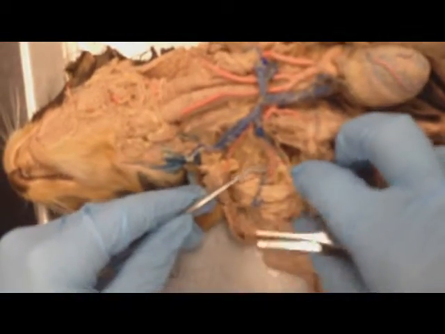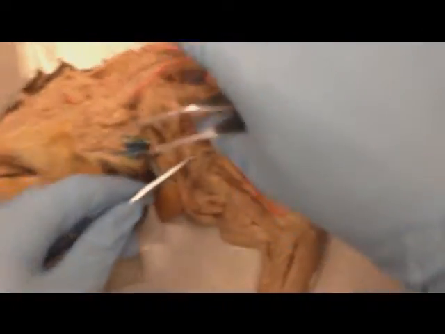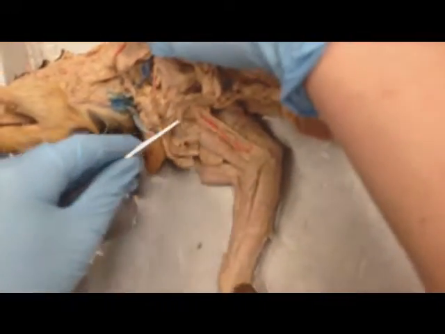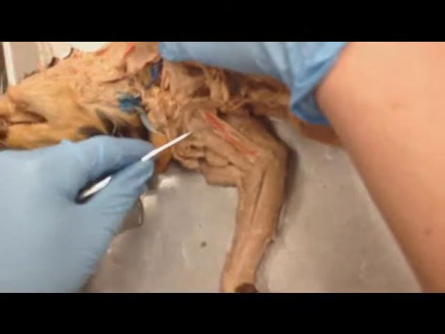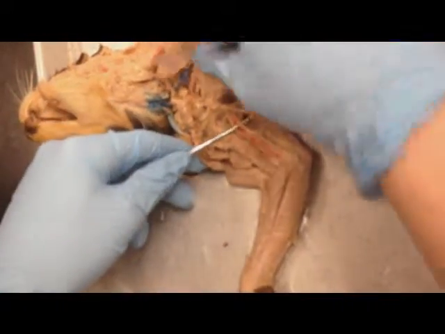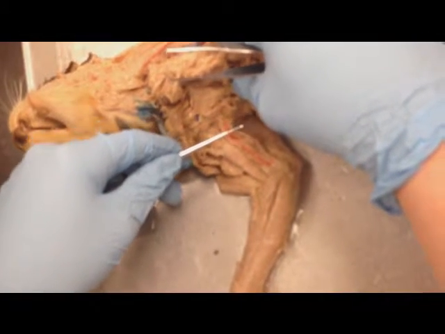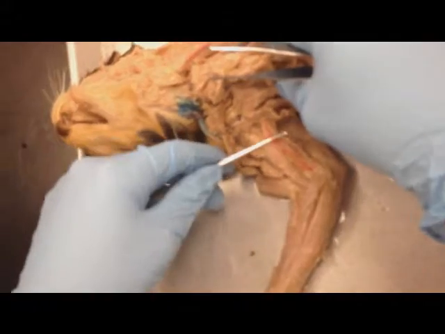And then further up the brachial portion of this vein, I believe this is either deep brachial or anterior humeral circumflex. I think this is deep brachial.